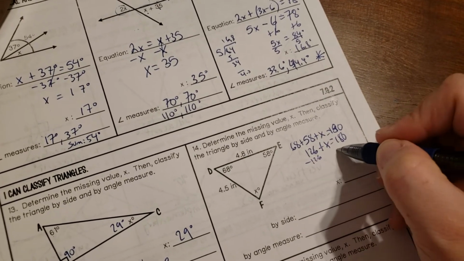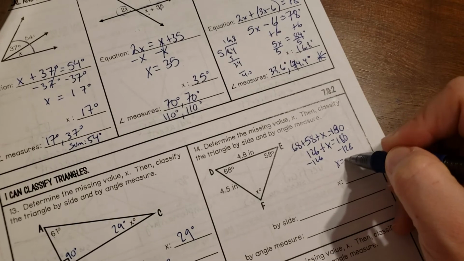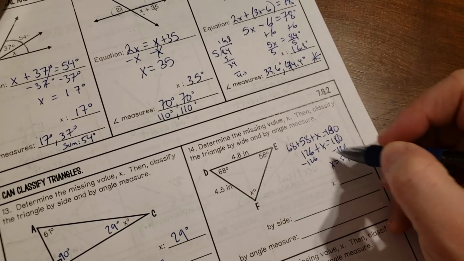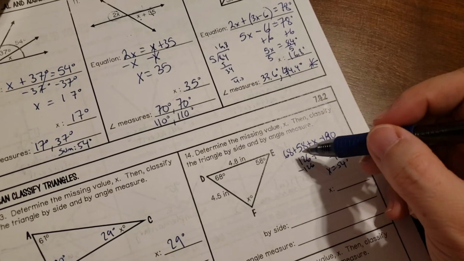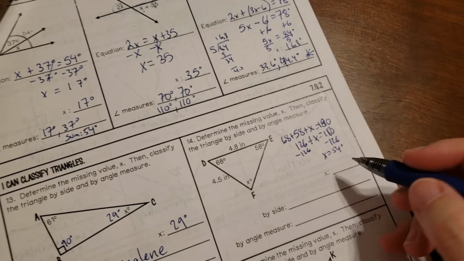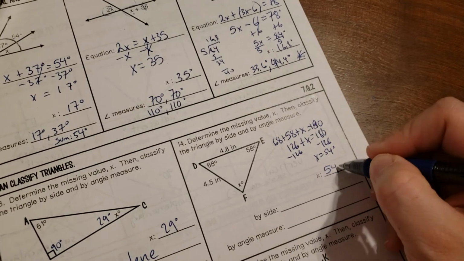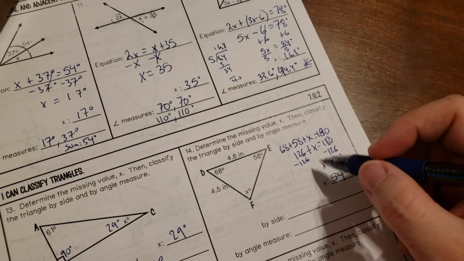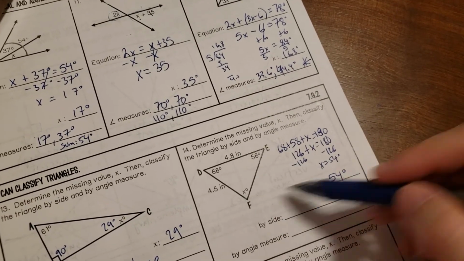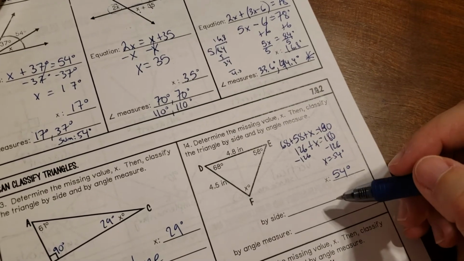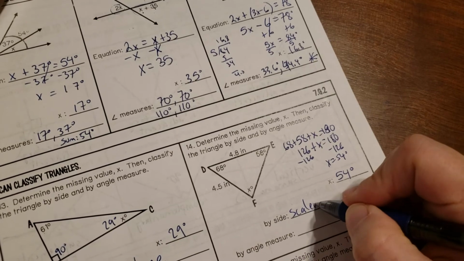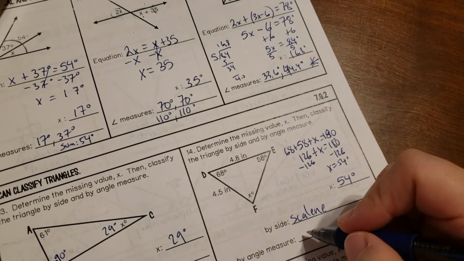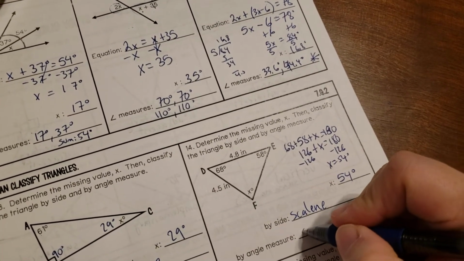So x is 54. 50, 50, that's 100. 60, 70, 80. Yep. All right. So 54 degrees. Because none of these are the same angle, it's just going to be a scalene triangle. And all of my angles measure less than 90, so it's an acute triangle.